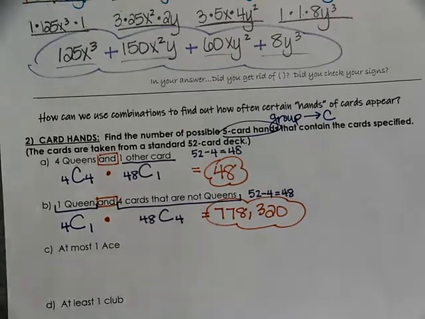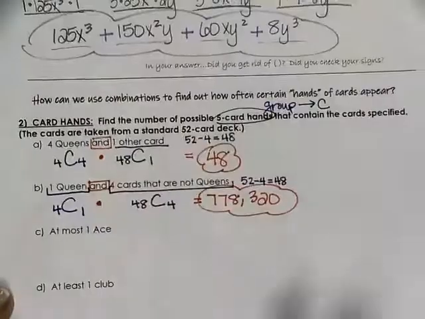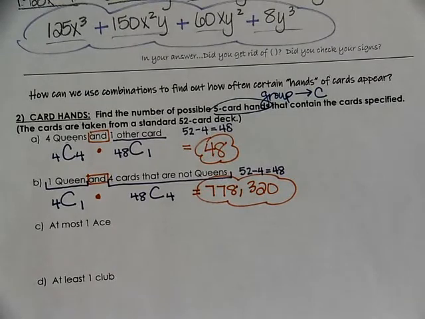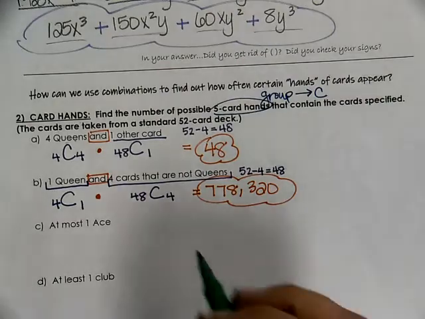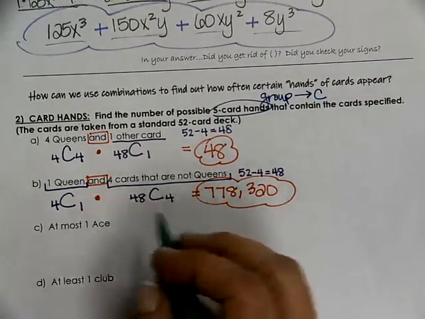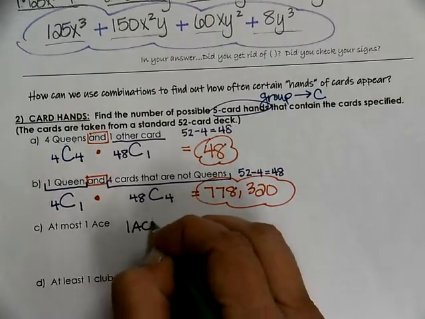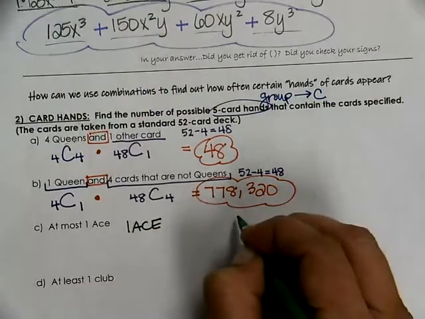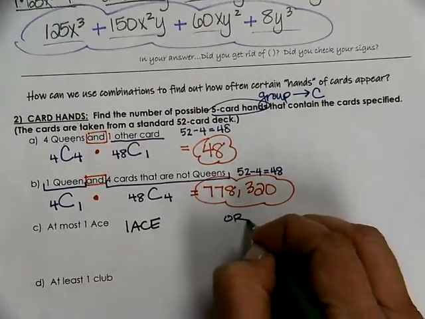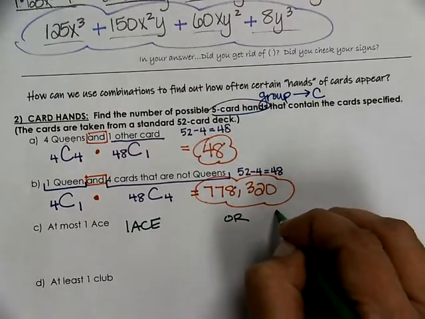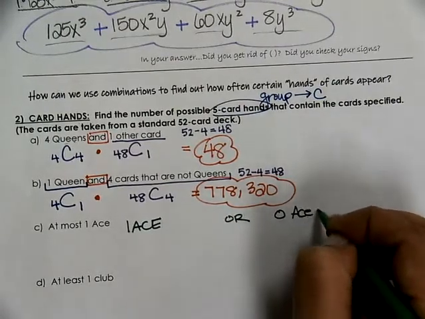Next, at most 1 ace. Here's where you're going to have to trust me, guys. When you see something like at most 1, that means that you can have either 1 ace, or 0 aces, right?